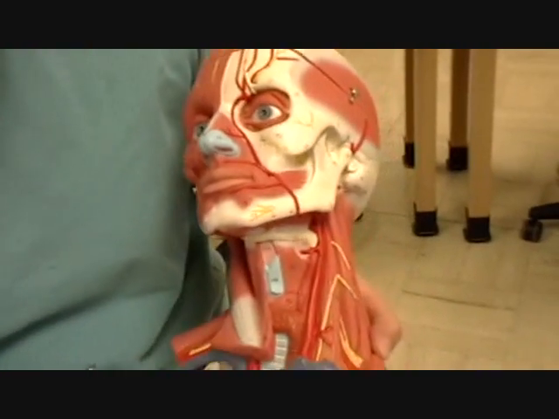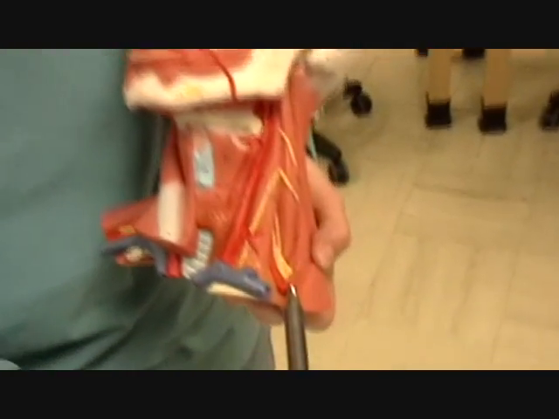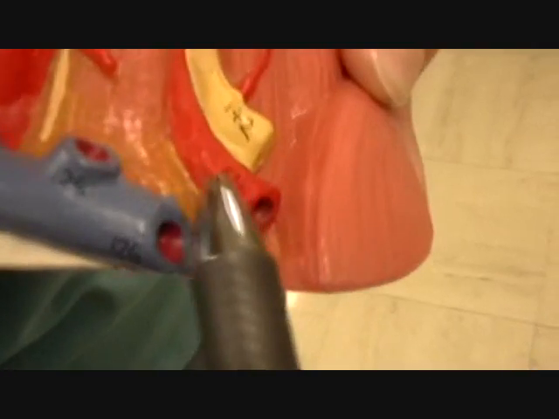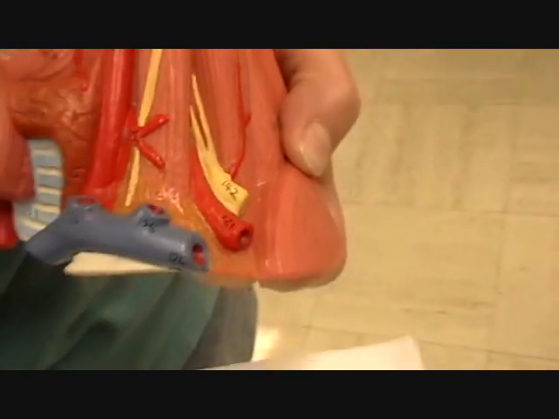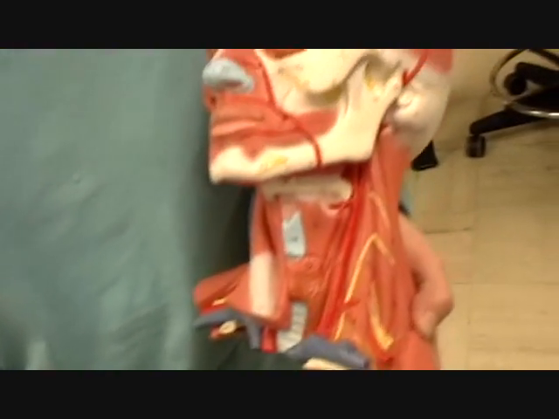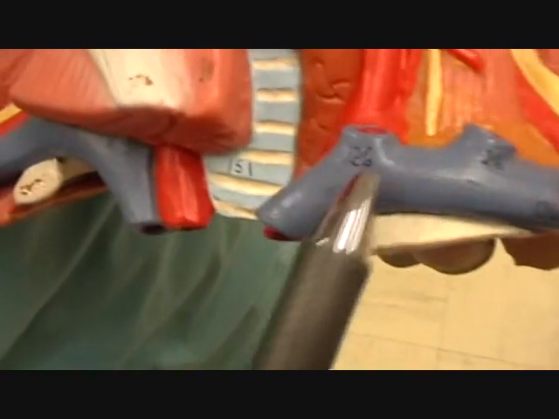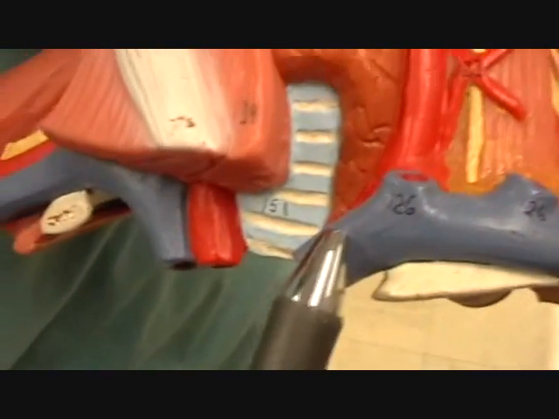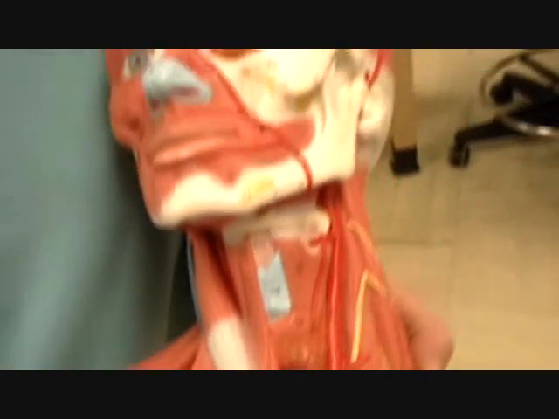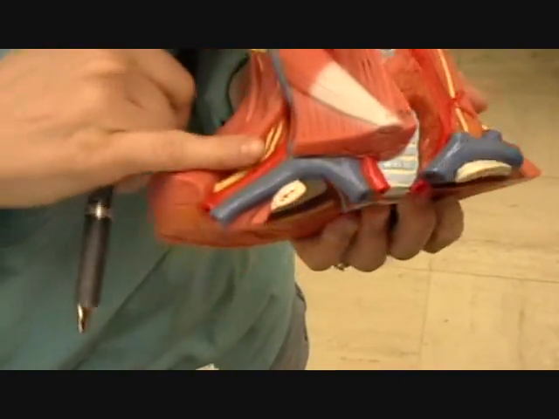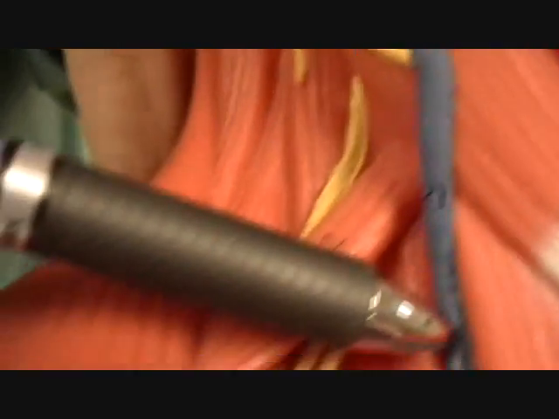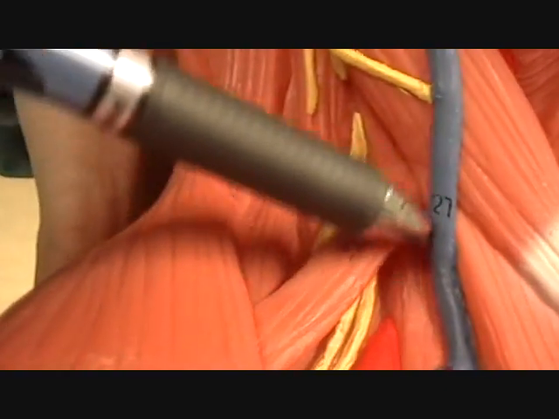121 is the subclavian artery. 126 is the internal jugular vein. This would be deep. Okay. 127 is the external jugular artery. Vein. I'm so sorry. External jugular vein.